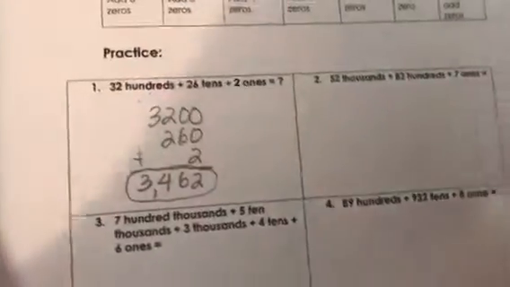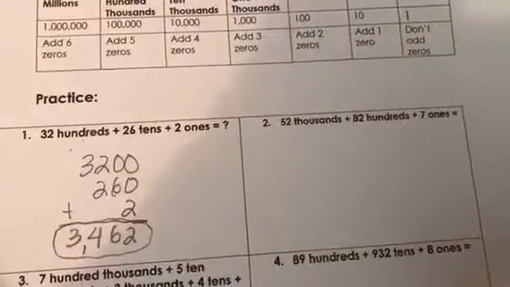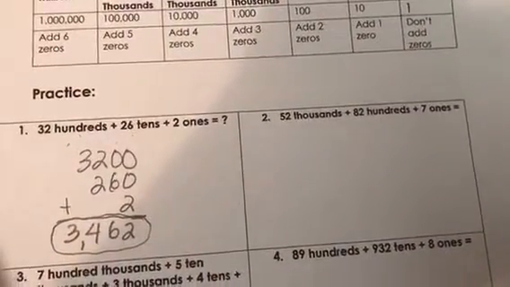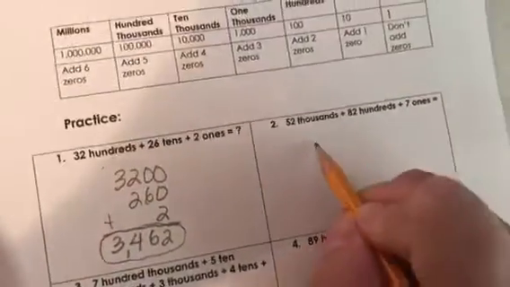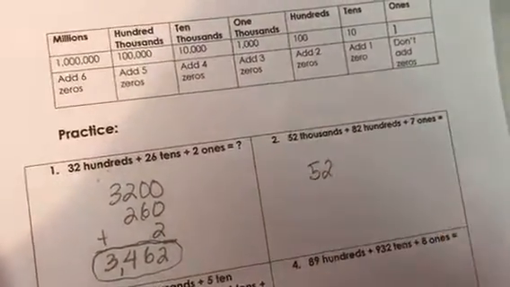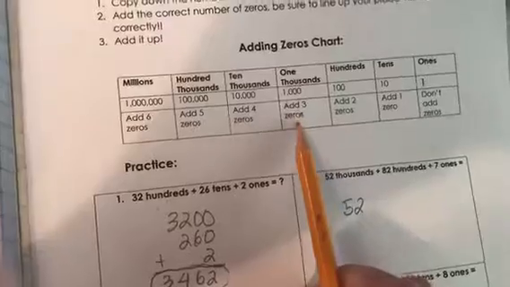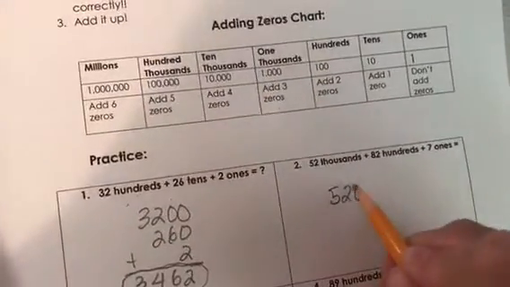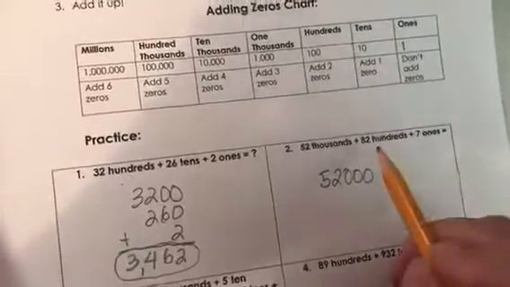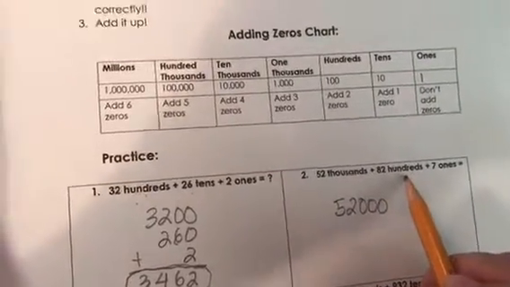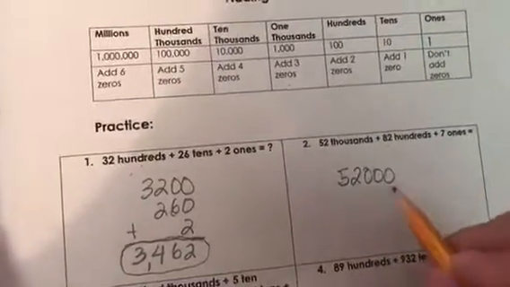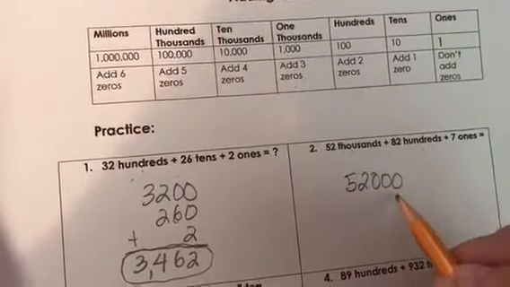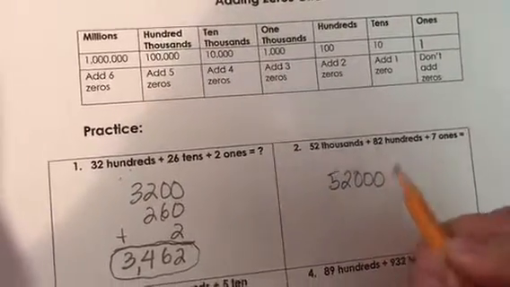Okay, the next one is 52 thousands, 82 hundredths, and 7 ones. So I start by just copying down the number. How many zeros are in thousands? In the thousands place are 3 zeros. 1, 2, 3. 82 hundredths, so I know I'll add 2 zeros. Sometimes I start from the back to make sure I'm lined up because I know I'm going to add 2 zeros to 82.